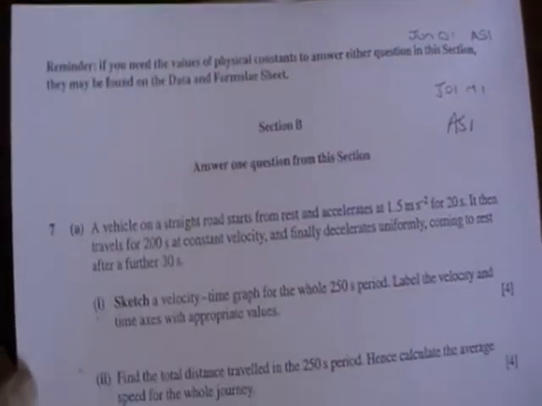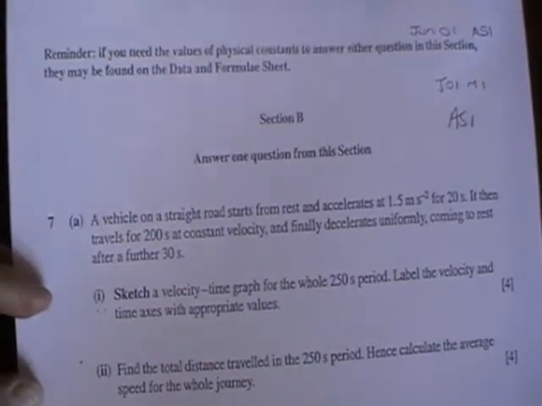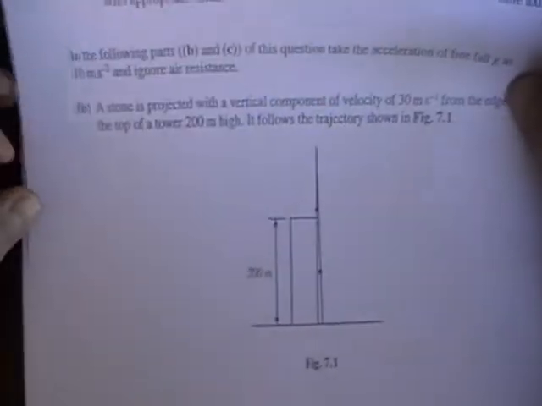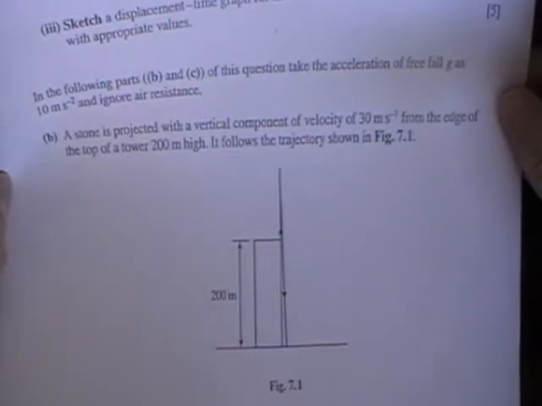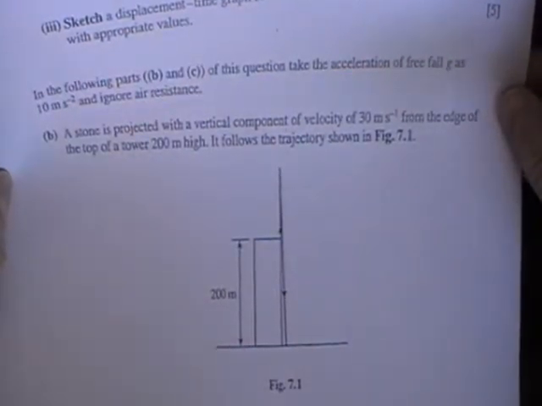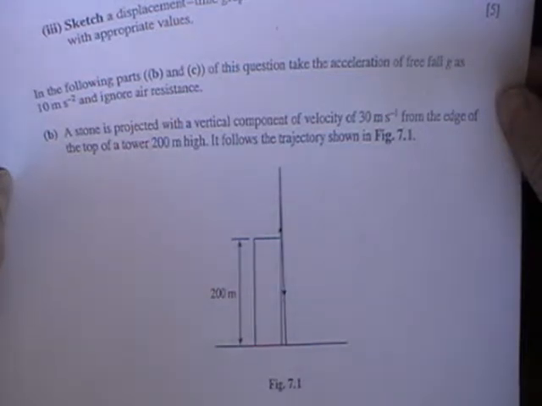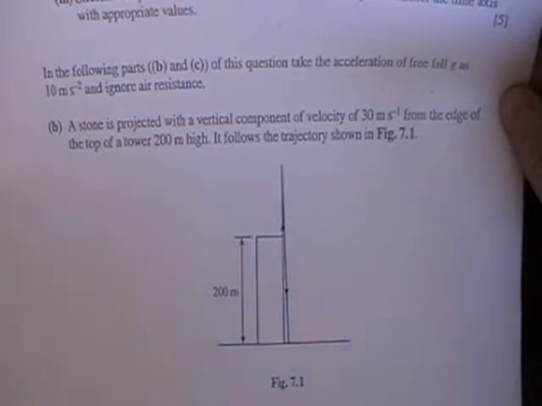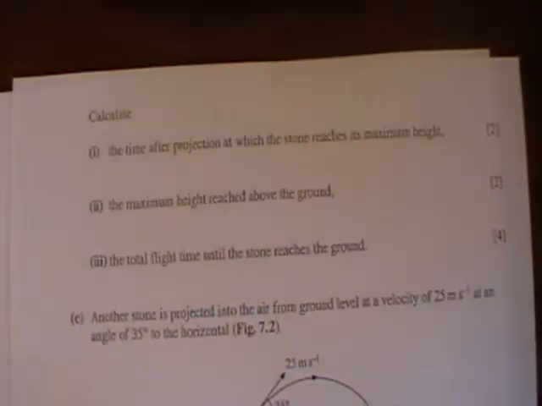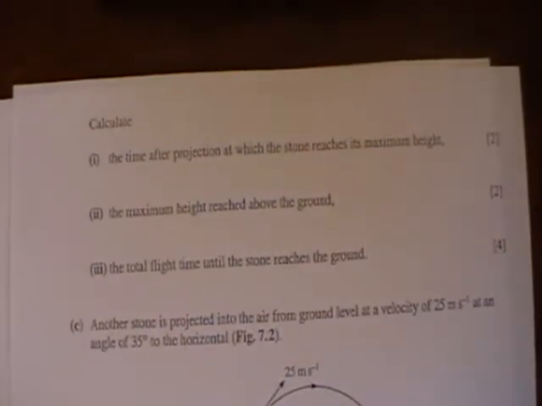This is June 2001, an old style question. It's question 7, and we're doing part B now. A stone is projected with a vertical component of velocity 30 metres per second from the top of a tower, and the tower is 200 metres high. It follows a trajectory as shown, so it goes upwards to a maximum height and then goes down again. Calculate the time after projection at which the stone reaches its maximum height.